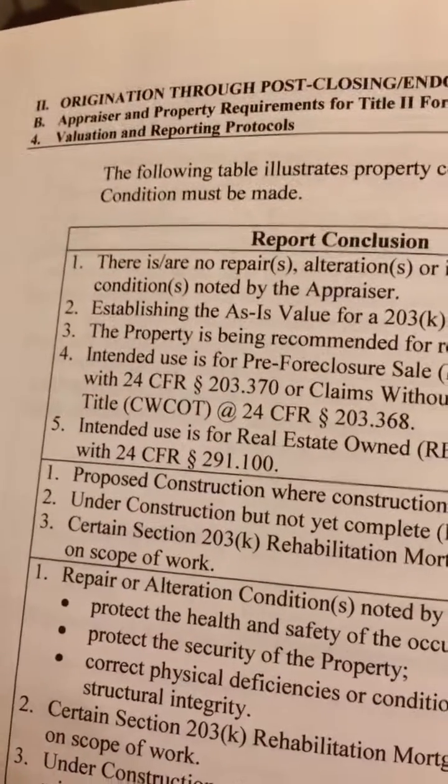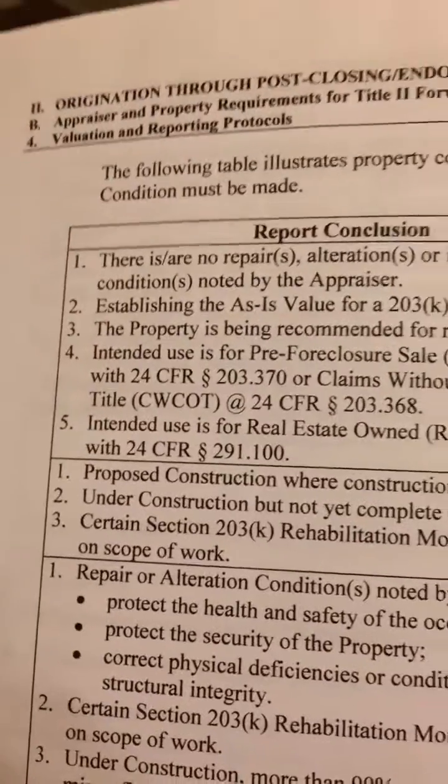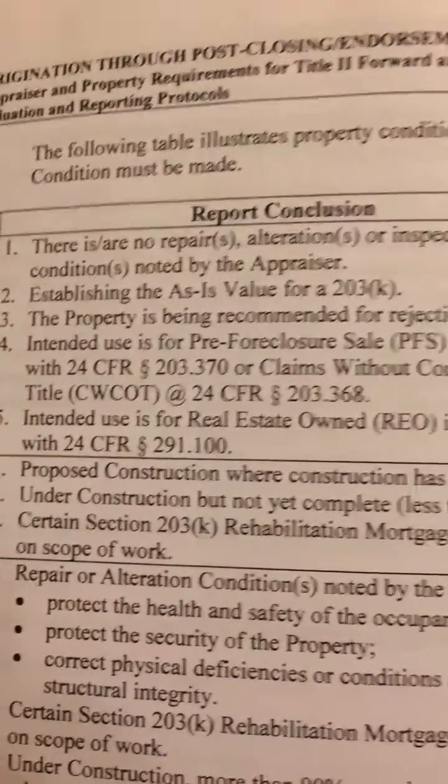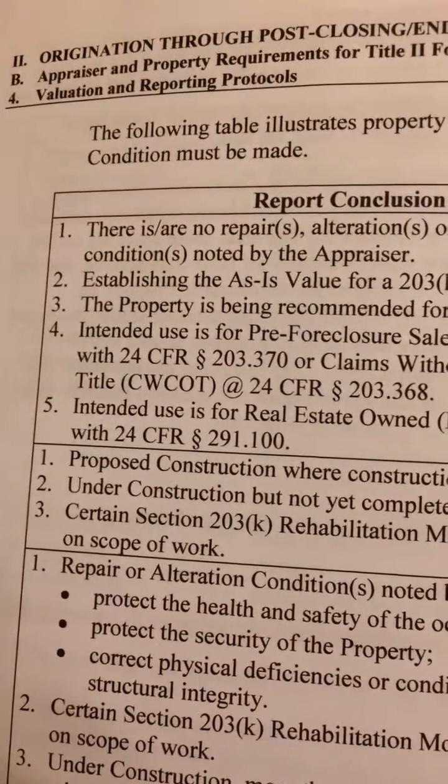2. Establishing the as-is value for a 203K. 3. The property is being recommended for rejection. 4.